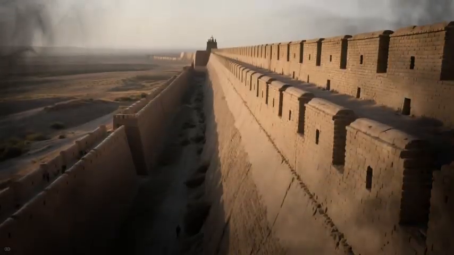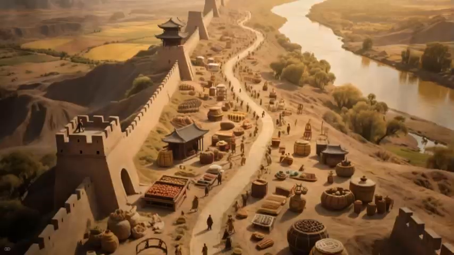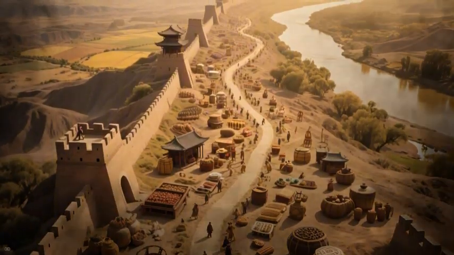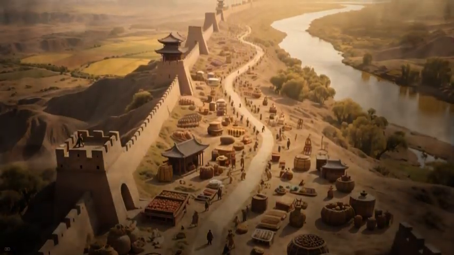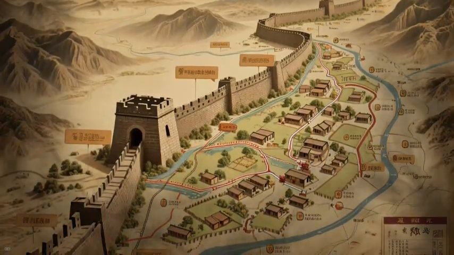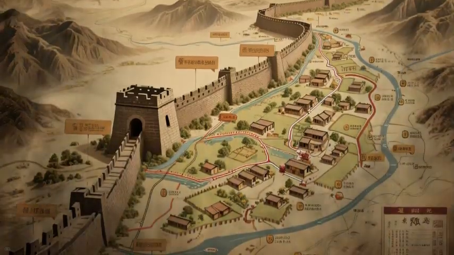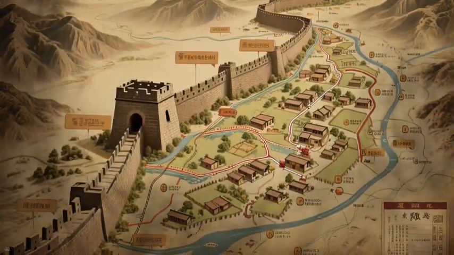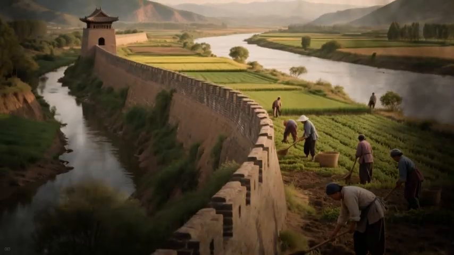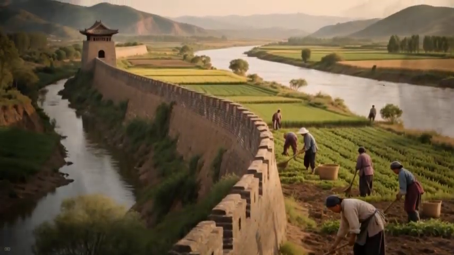The Qin wall network extended far to the west, reaching towards the Gansu corridor. This region served as a crucial gateway between central China and the areas beyond the Yellow River Basin. By defending this corridor, the Qin government could protect settlement zones and maintain communication routes across the empire's northern edge. In the east, the wall helped secure regions near the Liao River and prevented fast-moving groups from entering cultivated farmland.